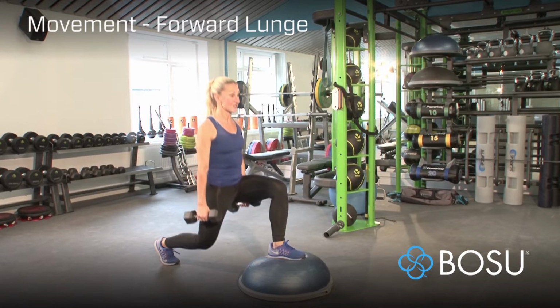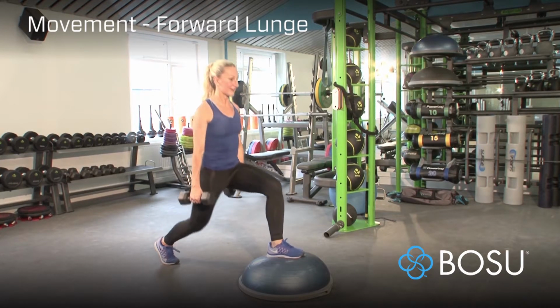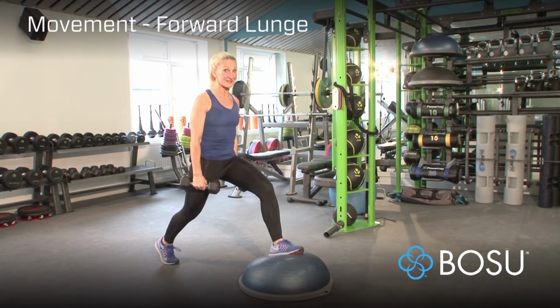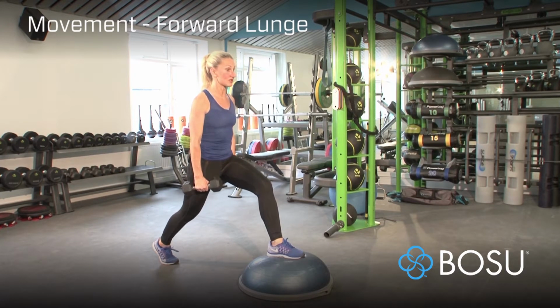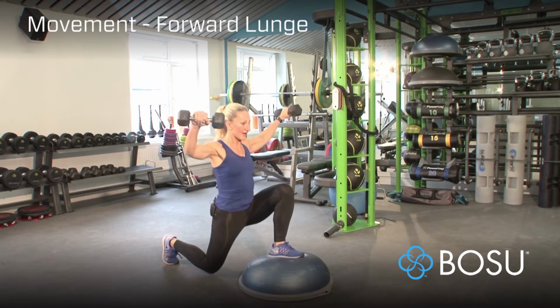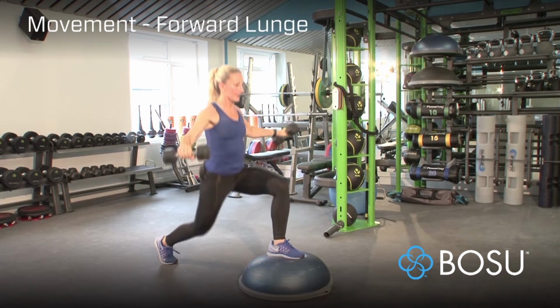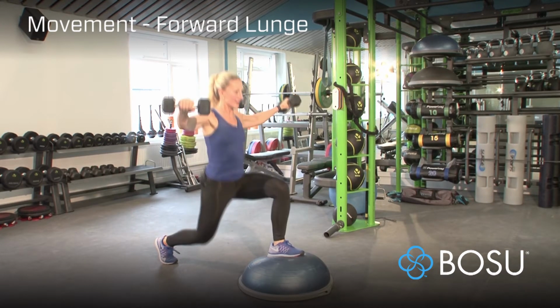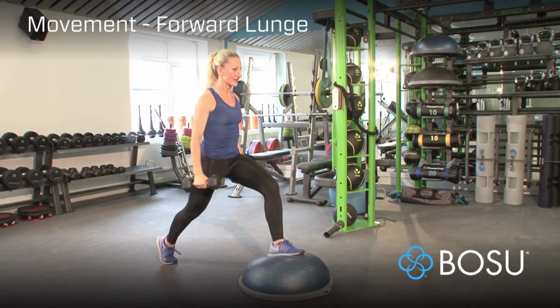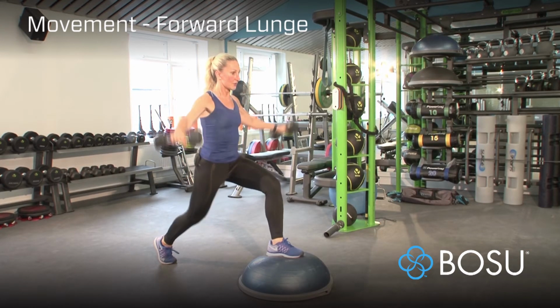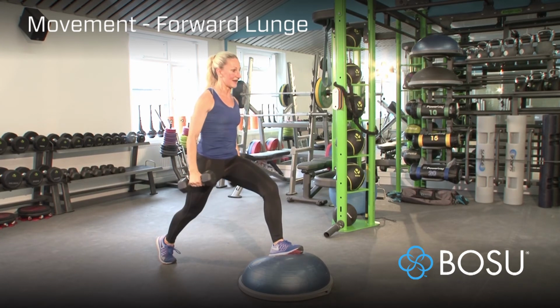And even doing this position, it can be really challenging. But if I was to increase a lateral raise and also increase the range of motion in my lunge, you can see here, it really starts to add in, again, a greater balance challenge. Increasing the range of motion and adding in that lateral raise.